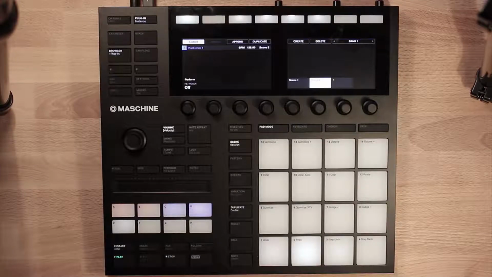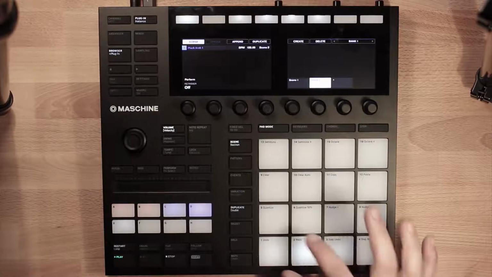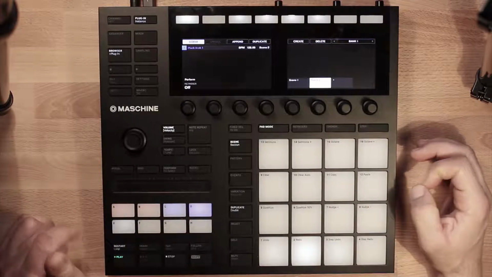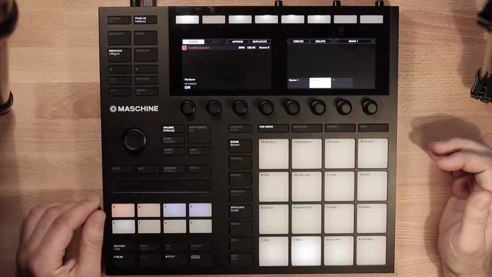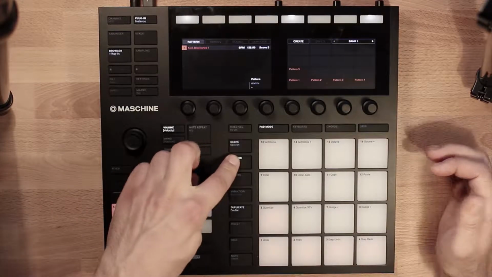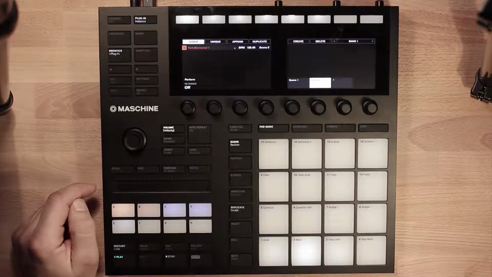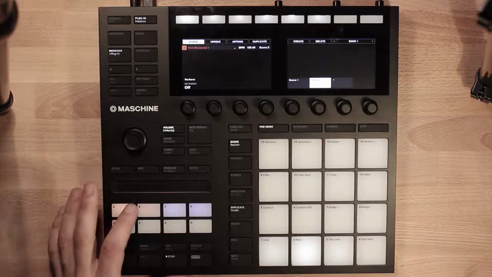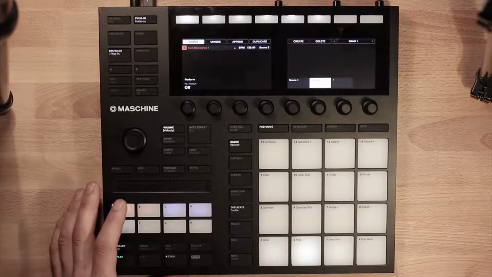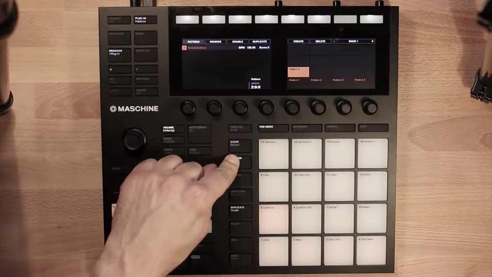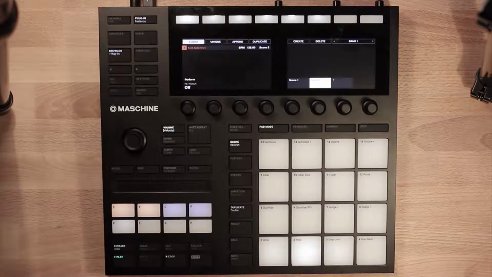So that's one scene. Go to this empty scene now just by clicking on the button, or you could press create, and it's all stopped. So now what we can do in this empty scene is add what patterns we want. So go back to group A. We can add that pattern into that scene. Group B. Add that pattern, and that could be it.